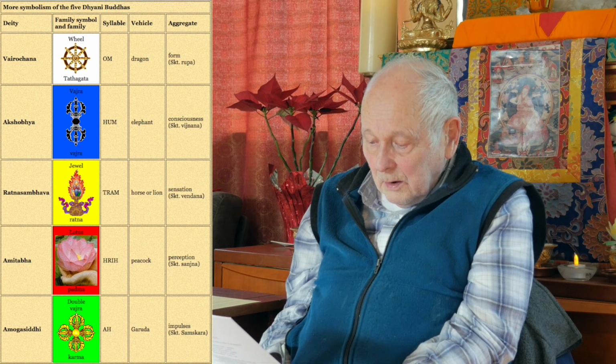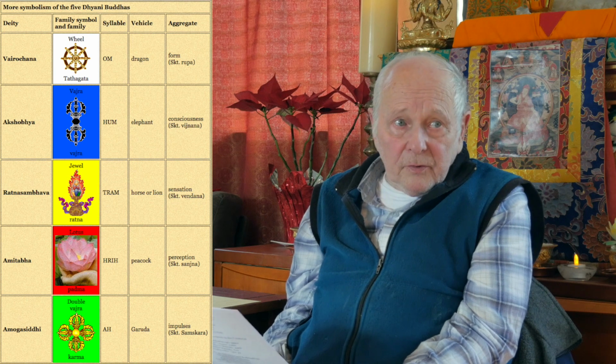Amitabha is linked to the hungry ghost realm. Amoghasiddhi is linked to the Asura realm. I always associated Amitabha as passion, transformed into discriminating awareness. Wisdom. Yes, that's right. The passion is right for the lotus, which transmutes into discriminating wisdom. The pride is the feature of Ratnasambhava, and that's transmuted into the wisdom of equality.